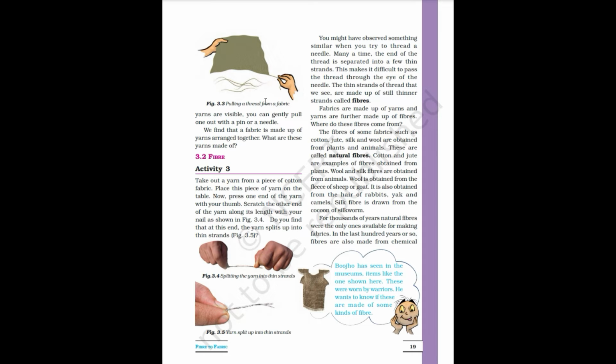You can easily do this because many winter blankets have furs coming out of them, and these threads we can easily pull out. You can see that, or in old cloth which is just battered and very torn. We find that a fabric is made up of yarns arranged together.